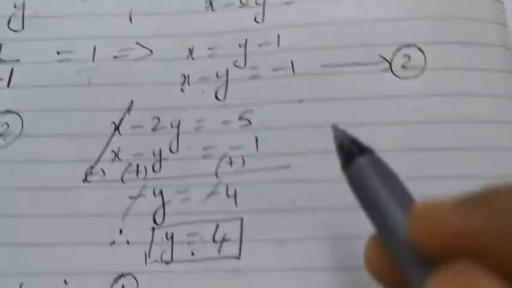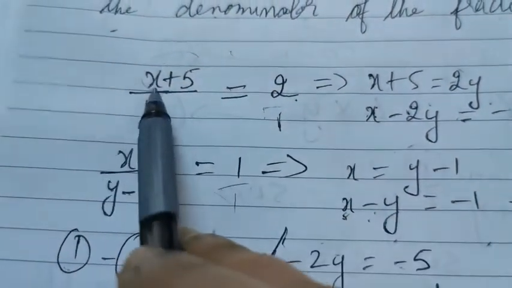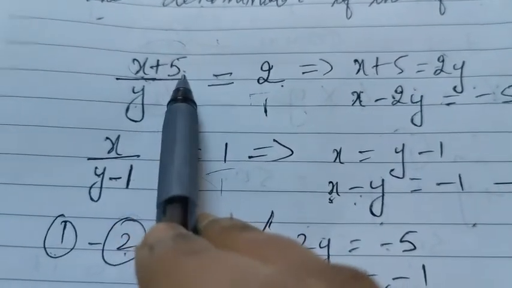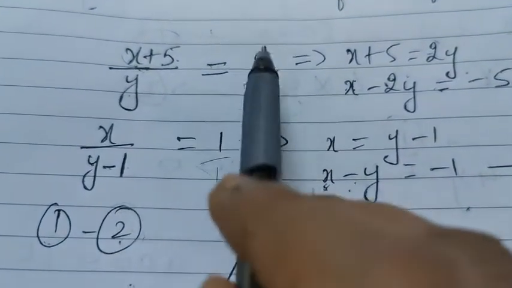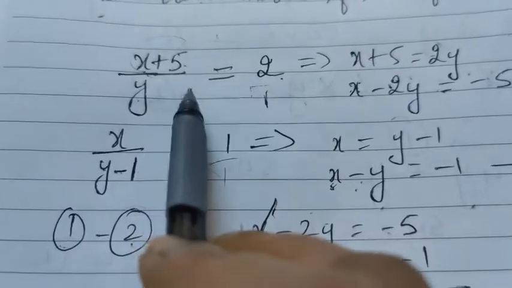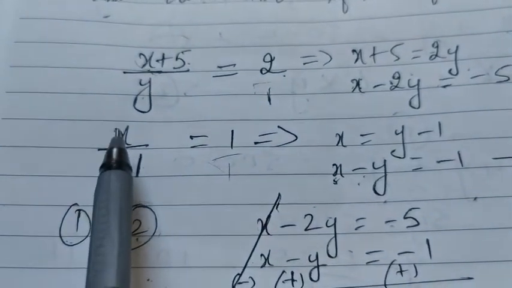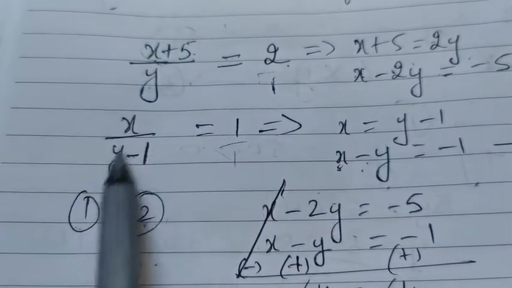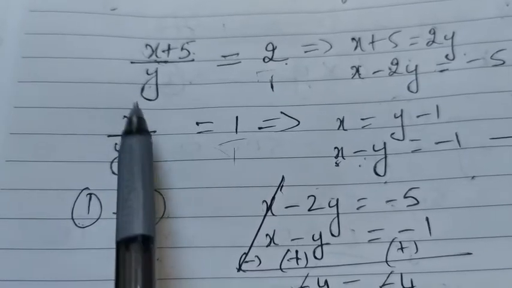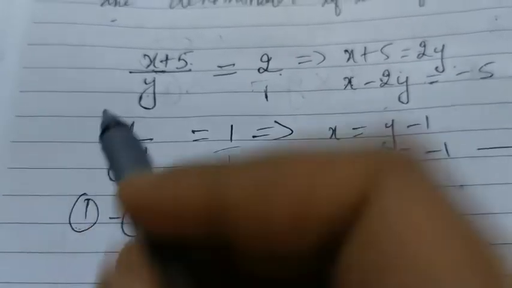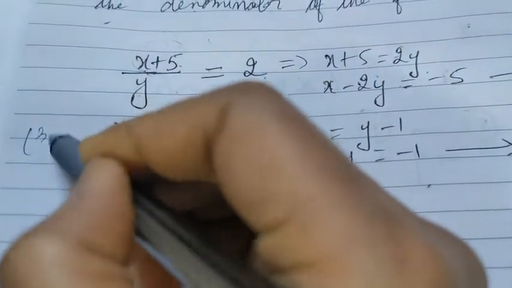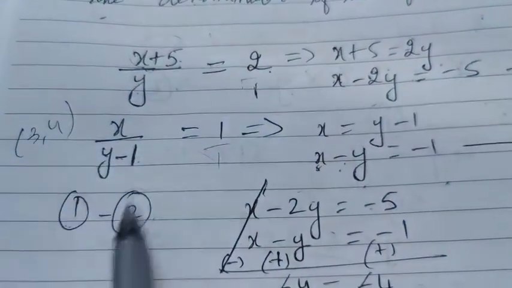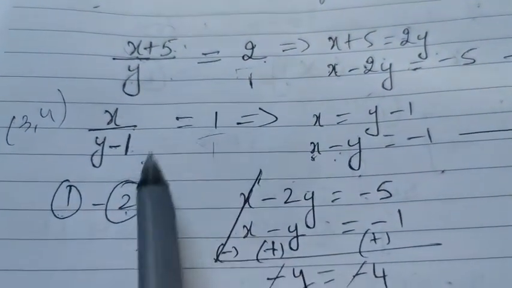Now we will just verify it here. 3 plus 5 gives me 8. 8 by 4 gives me 2. So my equation is satisfying. 3 by 4 minus 1. 4 minus 1 is 3. So 3 by 3 gives me 1. So my solution 3, 4 is satisfying both my equations.